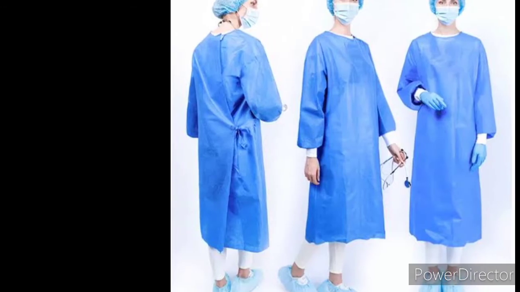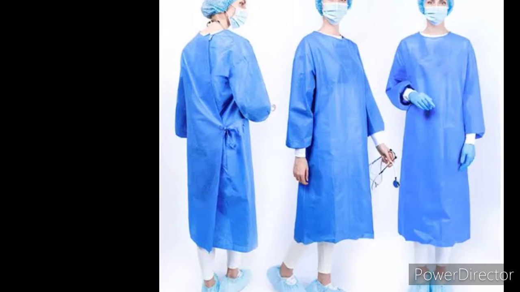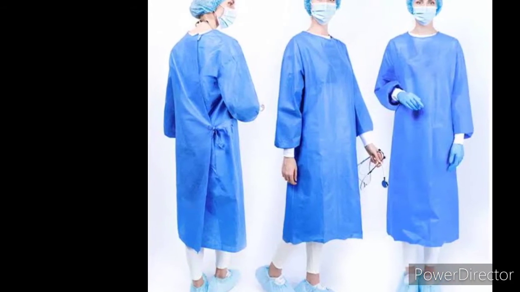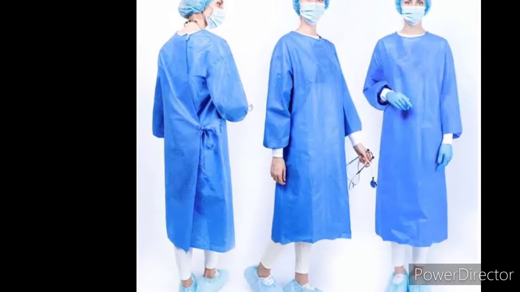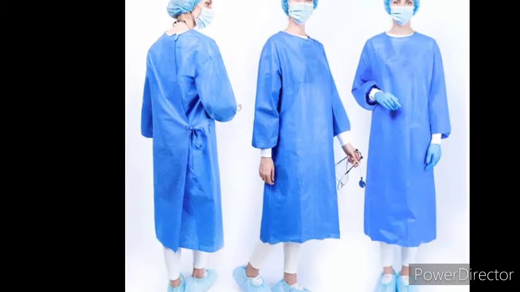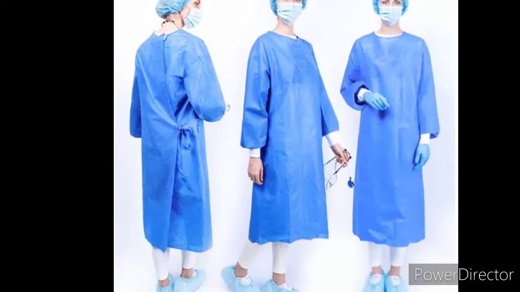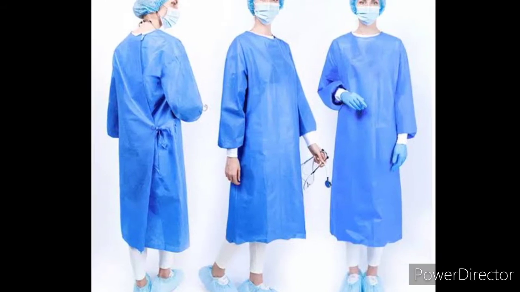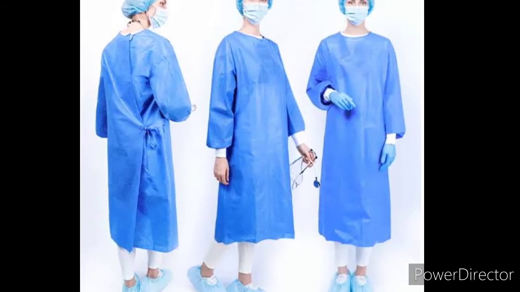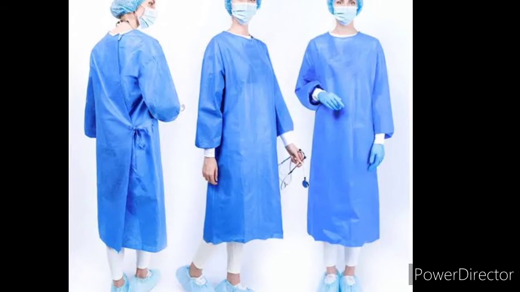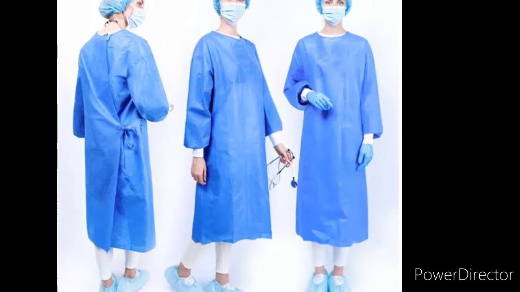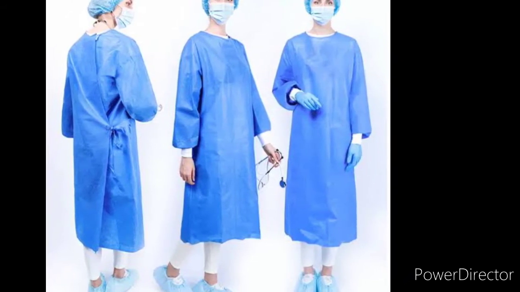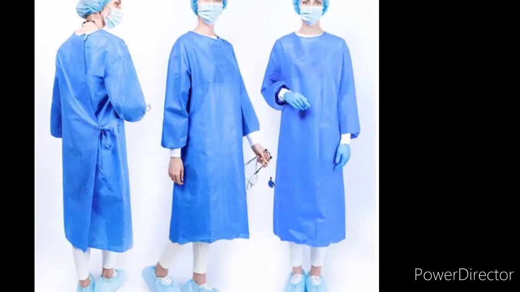Then next is the gowns. The gowns should be large enough to cover the clothing which is likely to be contaminated. While using our gowns also, the gown will act as a barrier from the contaminated area to our body. The gown should be made of moisture resistant material.